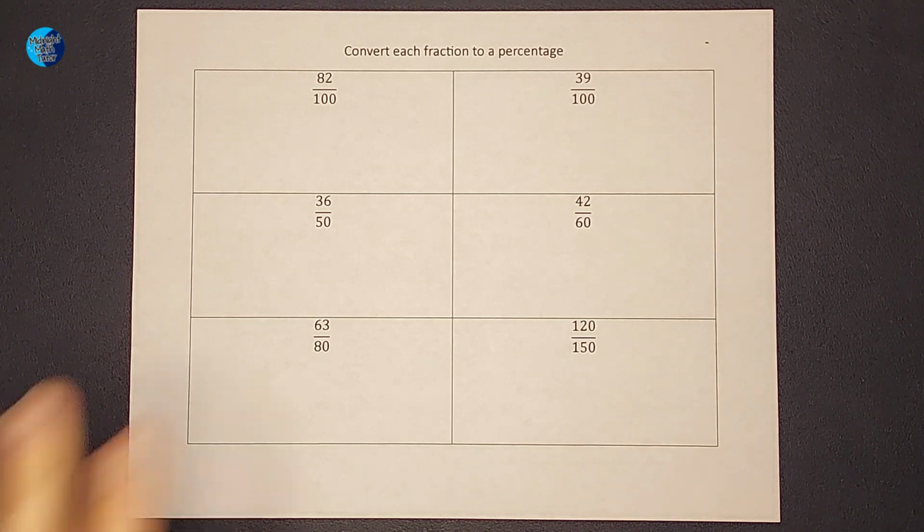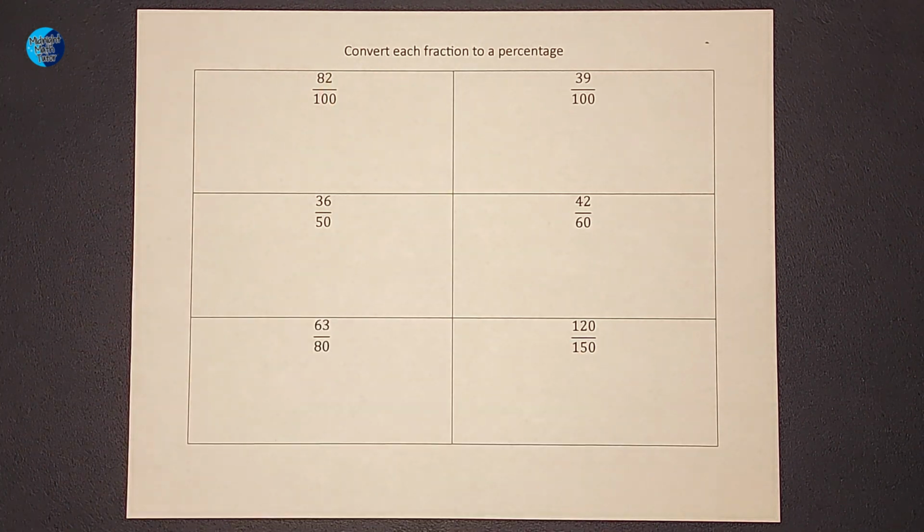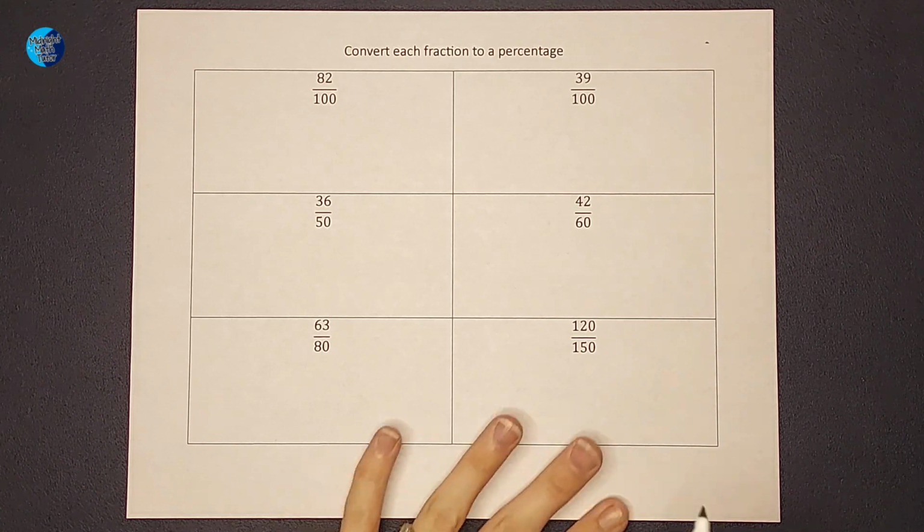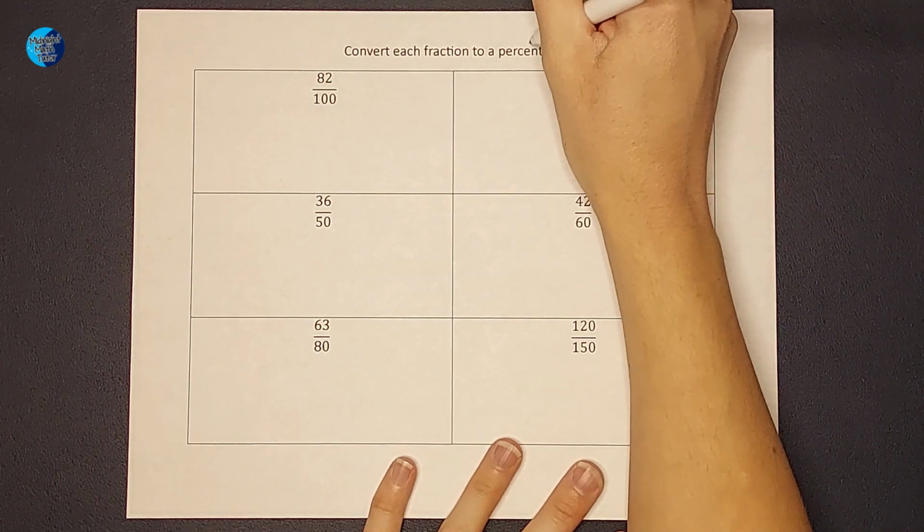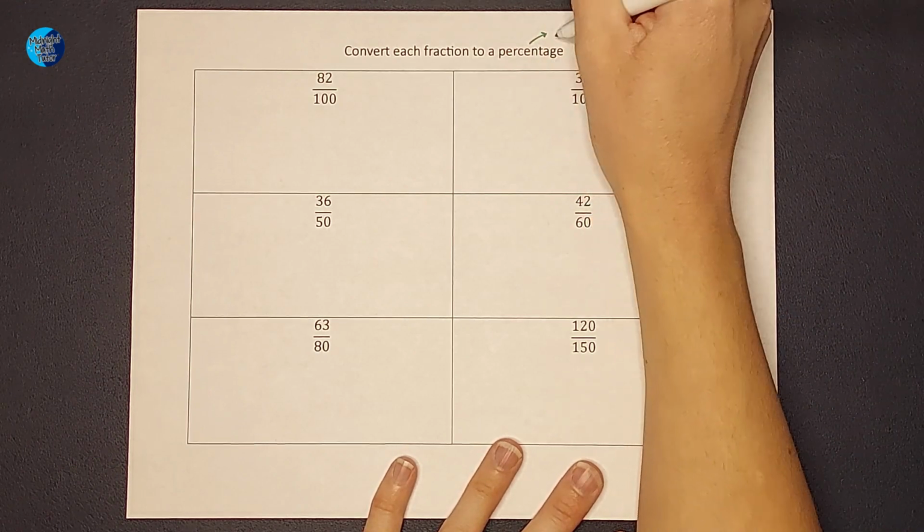Hi guys, we have a bunch of fractions here and I want to change them into percentages. Percentages are just really easy to compare to each other, so it can be super helpful. Now, something that's helpful to know is what percentage means.